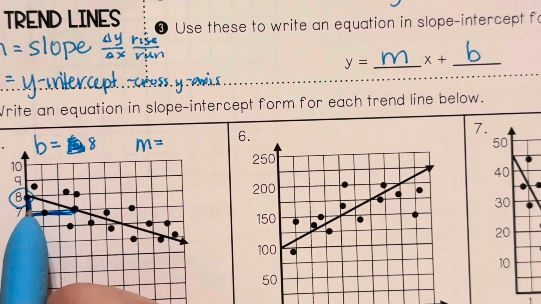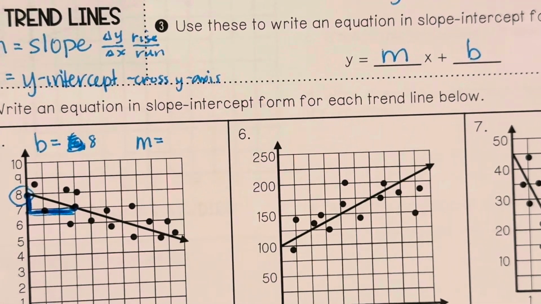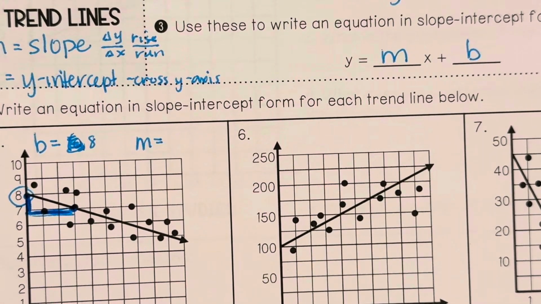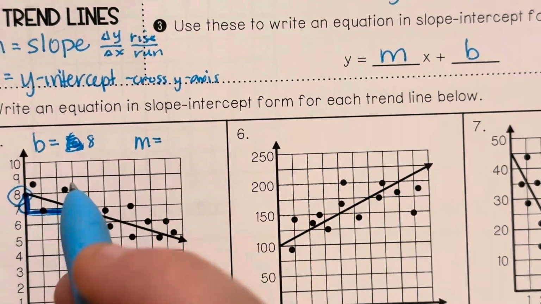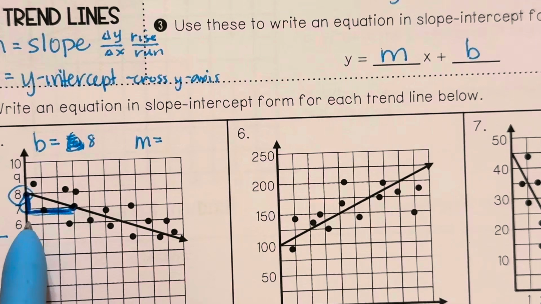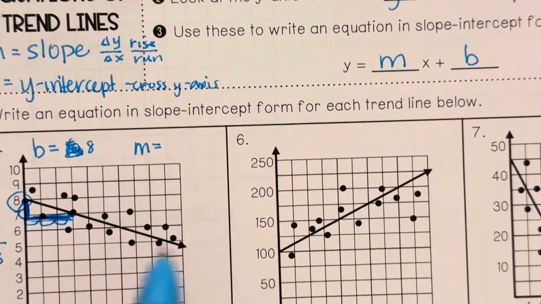Your rise, up and down, over your run. Now look at your scales. They're both counting by 1, so we're okay, right? So we went down 1, and we went over 1, 2, 3. Now you notice I said down.